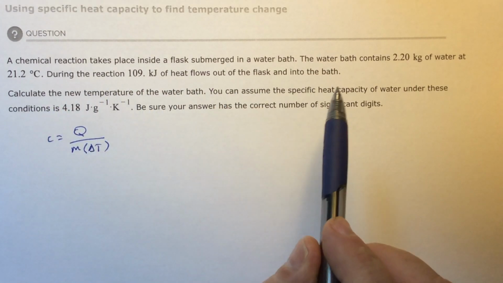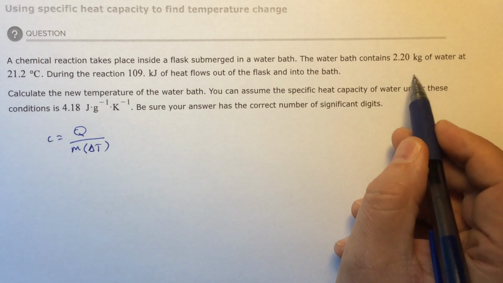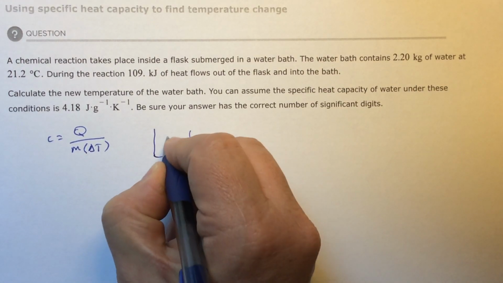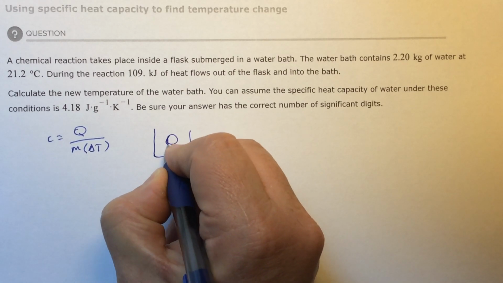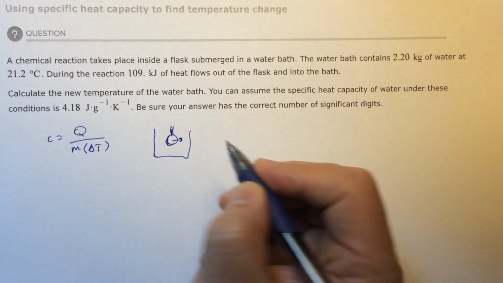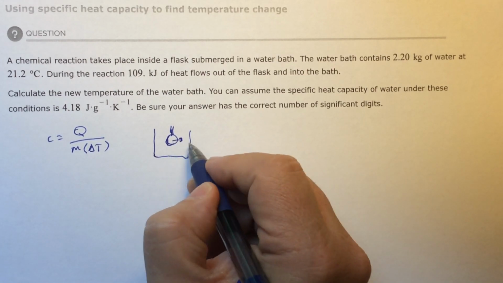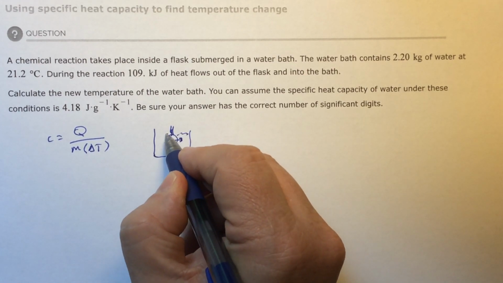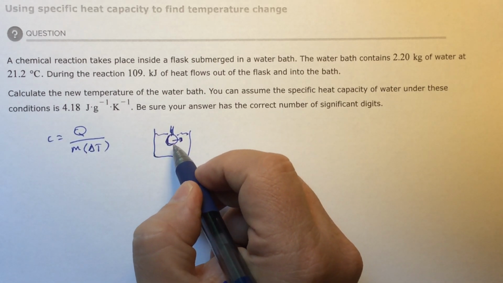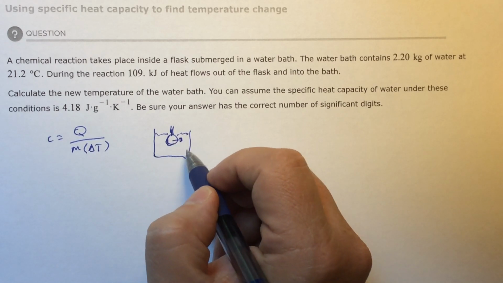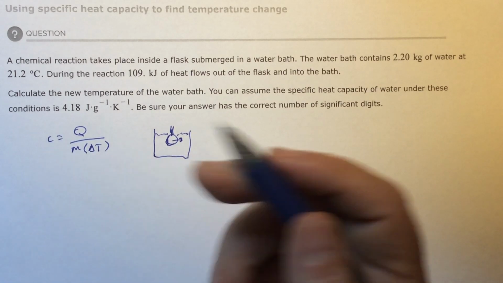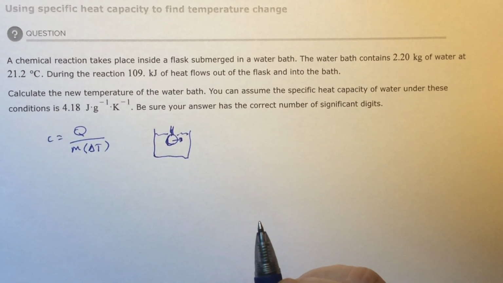So originally, you've got a chemical reaction that's happening, say in some kind of flask, and it's heating the water. So that heat that comes out of the chemical reaction into the water, if you know how much water it is, and you know how much the temperature went up, then you know how much heat there was, and you know the specific heat of water. You can find out the final temperature.